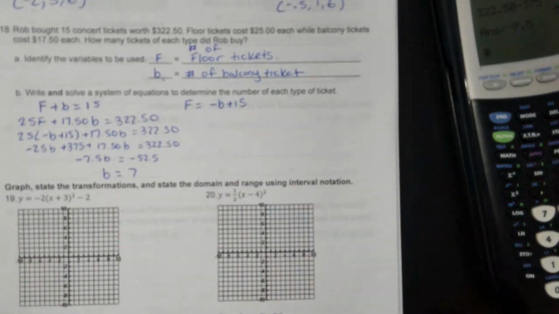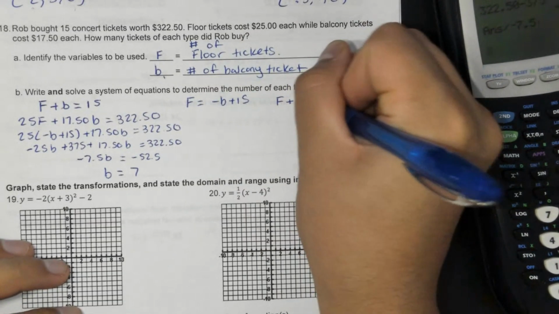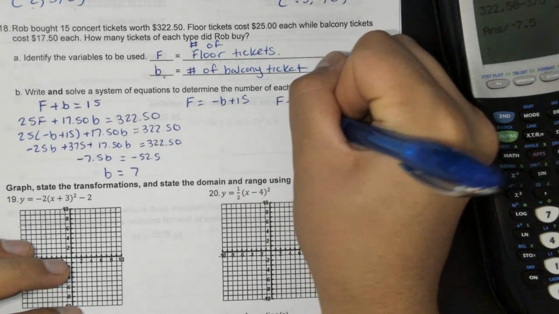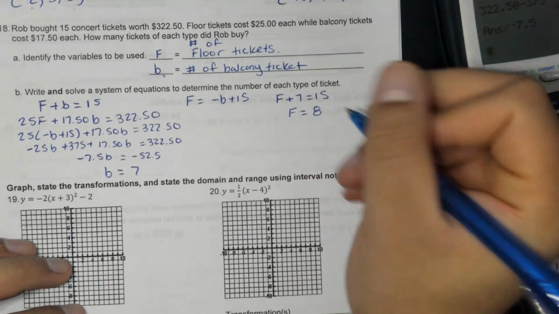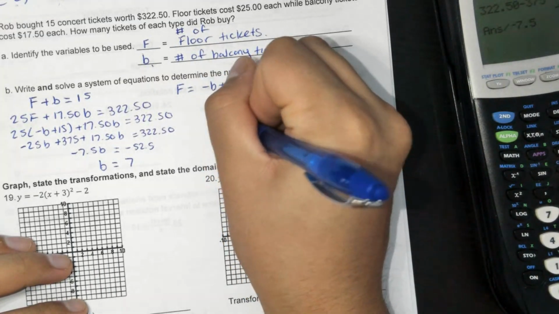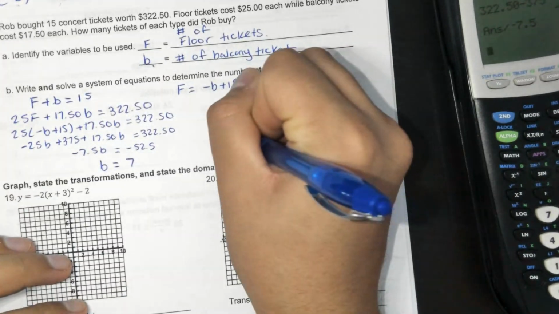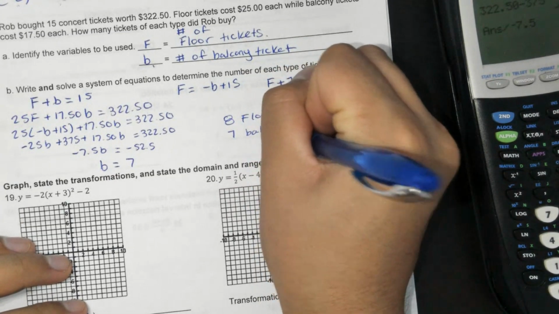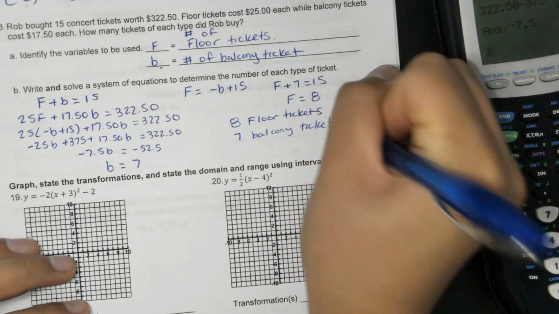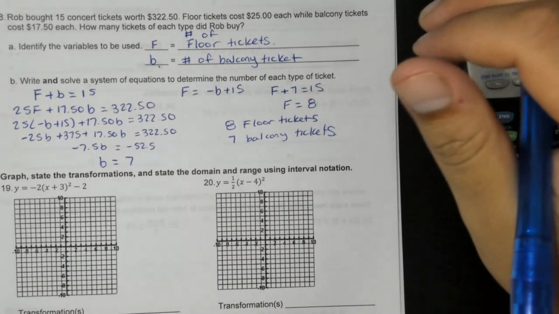Alright, so we got 7 tickets for balconies, so that means F plus 7 equals 15. So the amount of floor tickets, if I subtract the 7, that would be 8. So we got 8 floor tickets and 7 balcony tickets. Also, another method you could have used on this one, you could have set up a matrix and then just done RREF. So that's another way you could have done that.